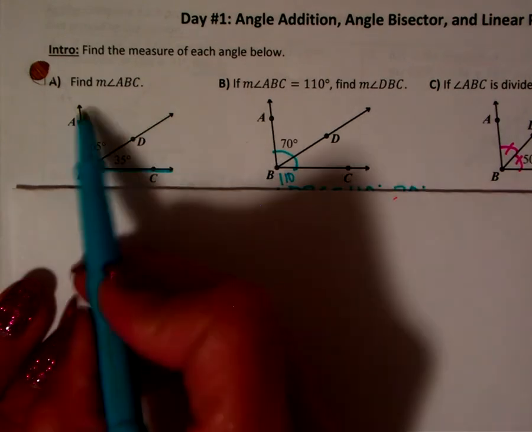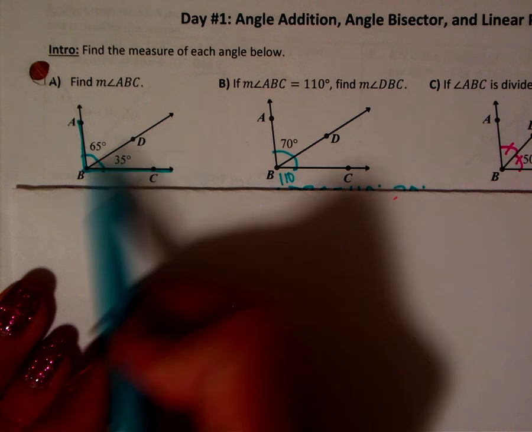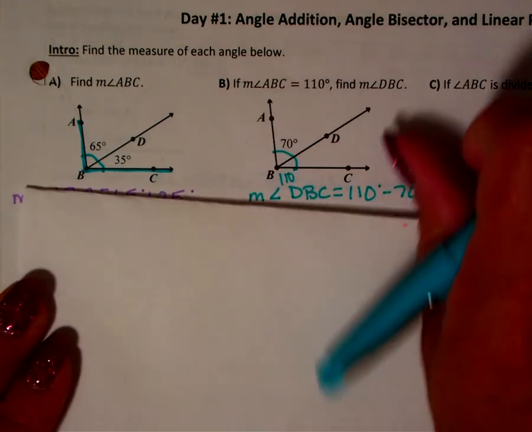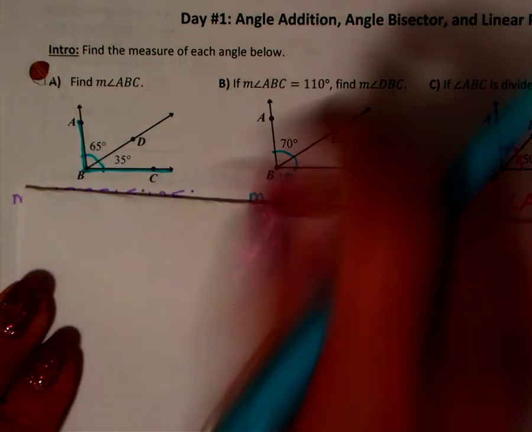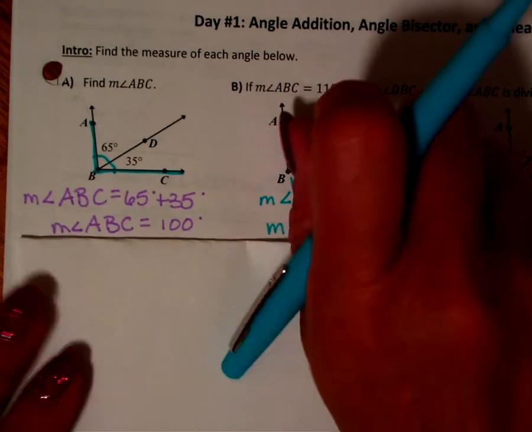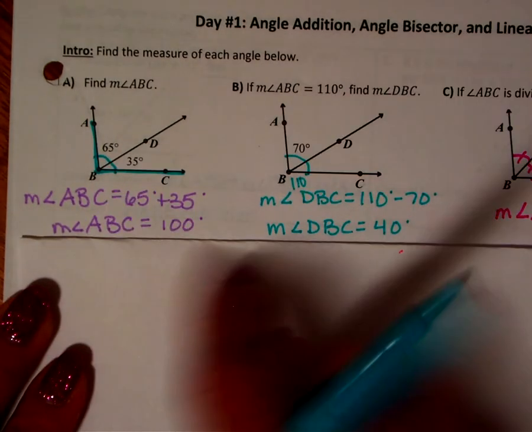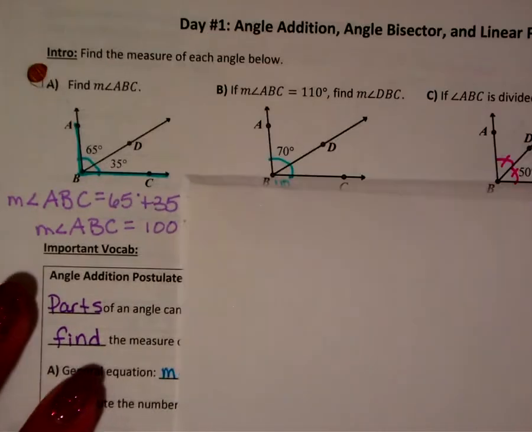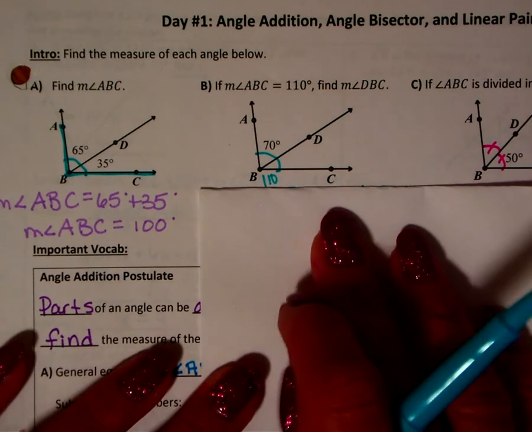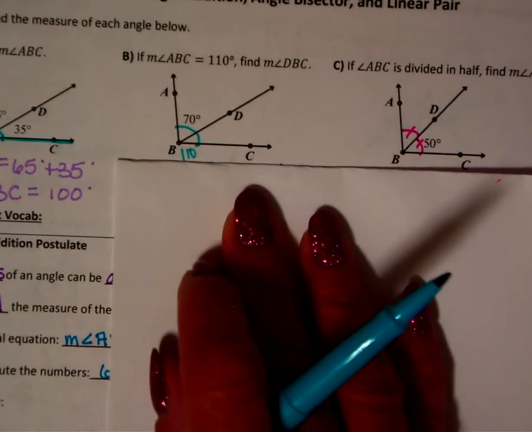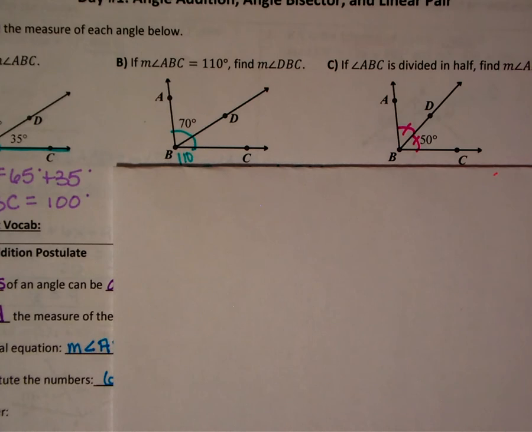We would need to add the measure of ABD to the measure of DBC, which would be 65 plus 35, giving me a total of 100. Did anybody get that? Okay, and then go ahead and do the same here. Again, you can always pause it.